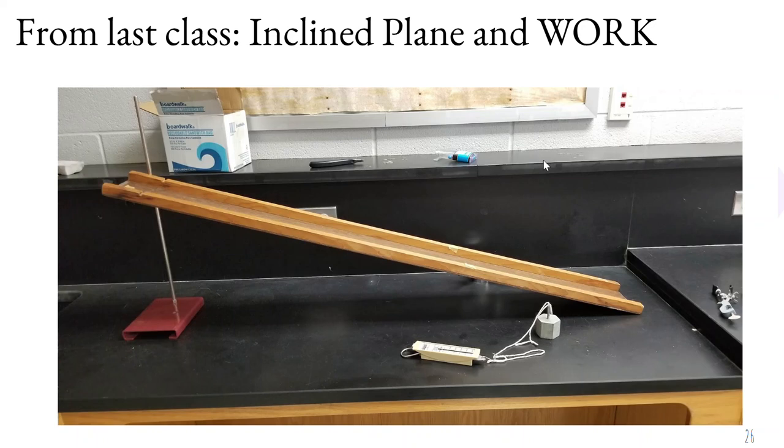All right, last class we talked about pulling an object up a ramp at different heights, and we compared that to just lifting the object straight up at those same different heights. And so we measured force using a spring scale and tried to think about the amount of work that is done. Remember, an inclined plane is just one of our 6 major simple machines. It's designed to help us decrease the amount of force needed to make something happen.